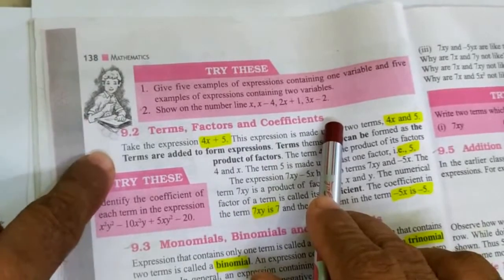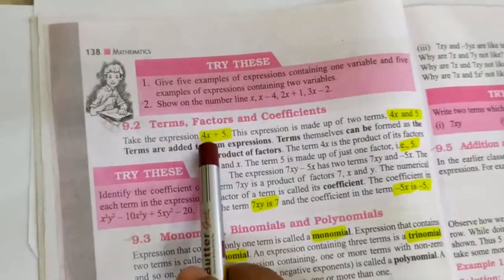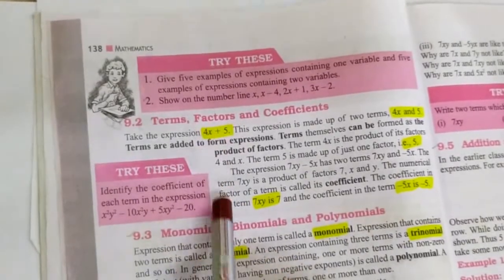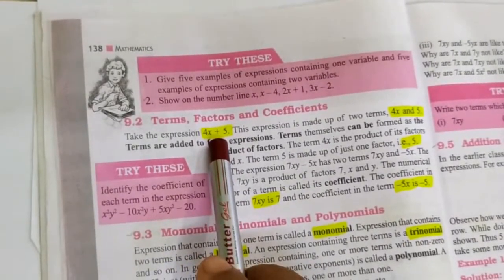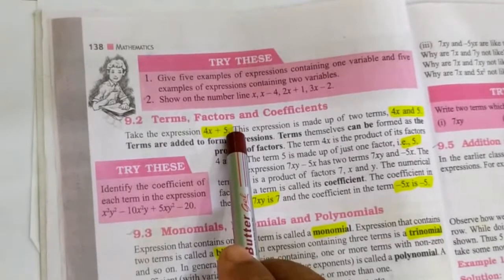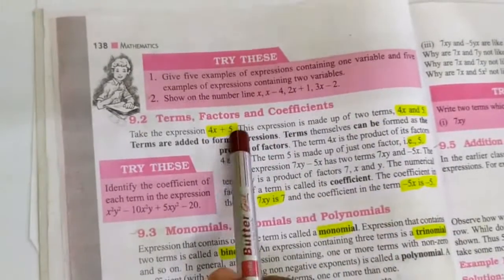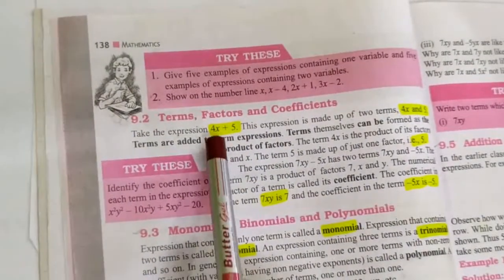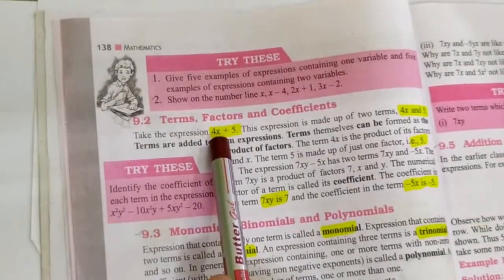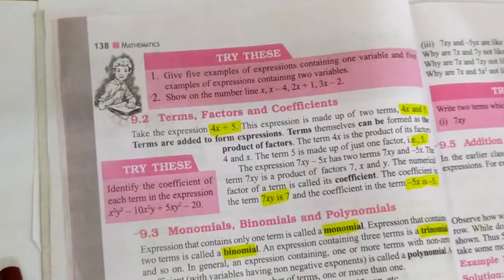What is the meaning of term? Now this is an expression. Now this expression has two things, 4x and plus 5. When an expression is separated by using plus, then these are the two terms. 4x is one term, 5 is another term. There are two terms in this expression. And they are added, and this is called an expression. So this is having two terms, 4x and 5.